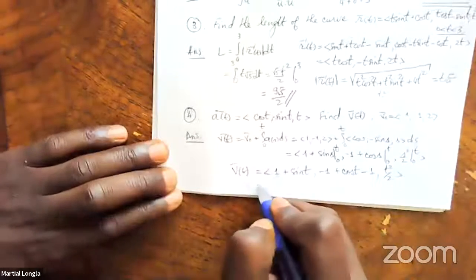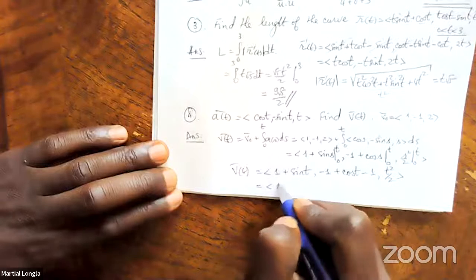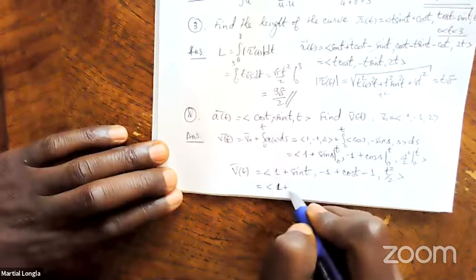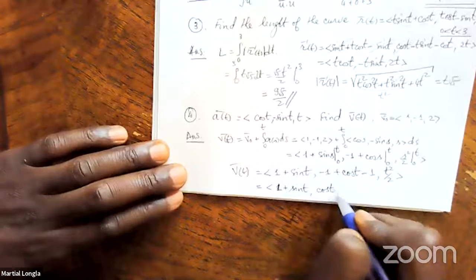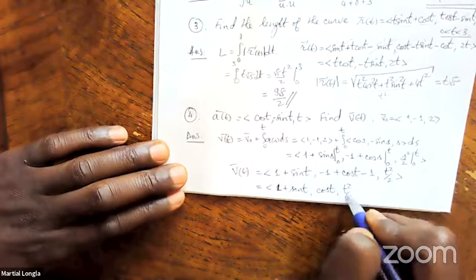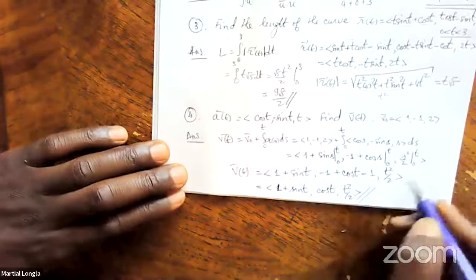That's why you get v of t equals 1 plus sine t, cosine t, t squared over 2. And there's no alternative answer. That's what question number 4 is. Any questions?